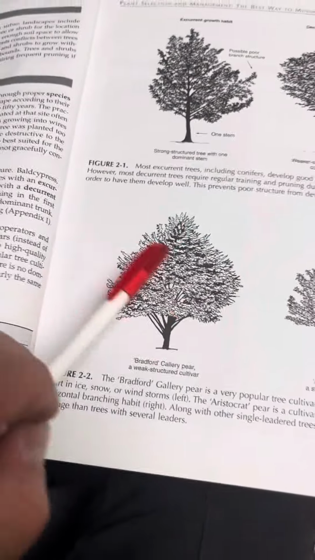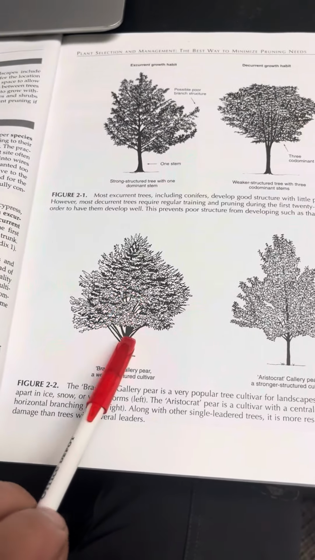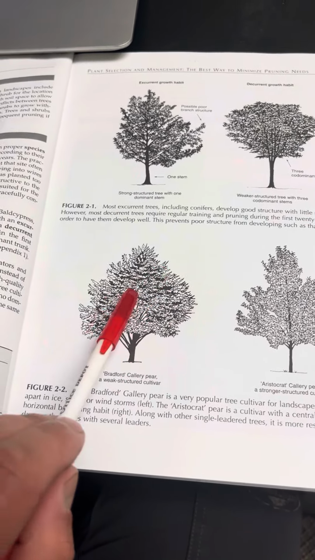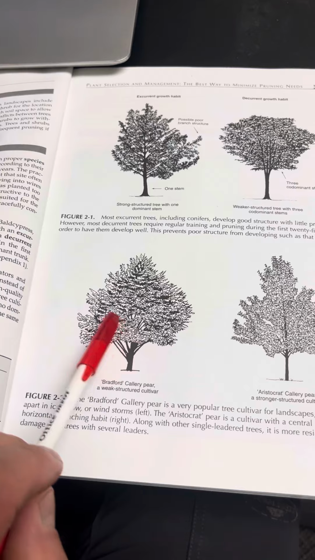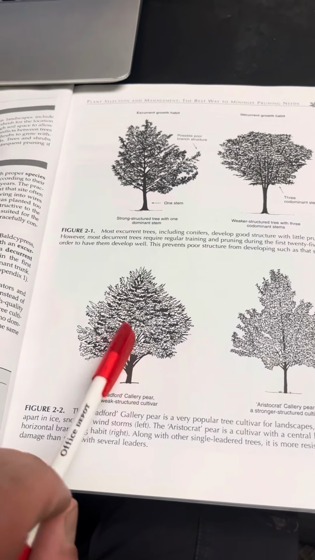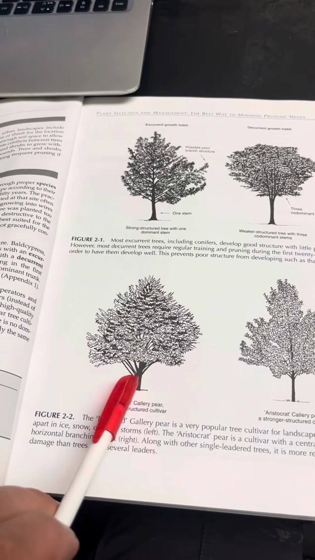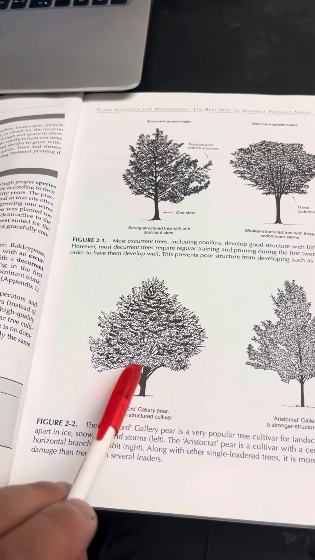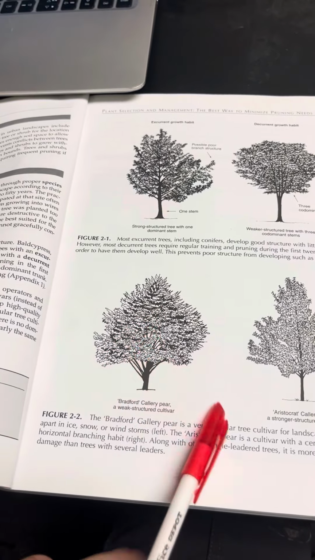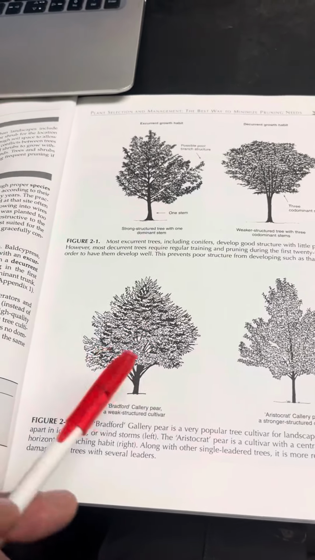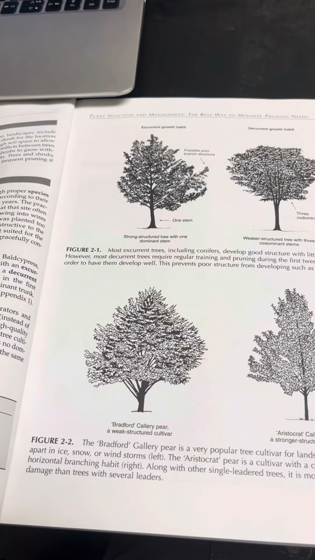So in the first 25 years of life, these decurrent trees, a good example around here would be autumn blaze, need a lot of structural work to try to create a good structure that is going to last this tree its entire life. And that's where we come in. We're doing a lot of work on these decurrent trees to try to make them into something that's going to be useful for the homeowner.